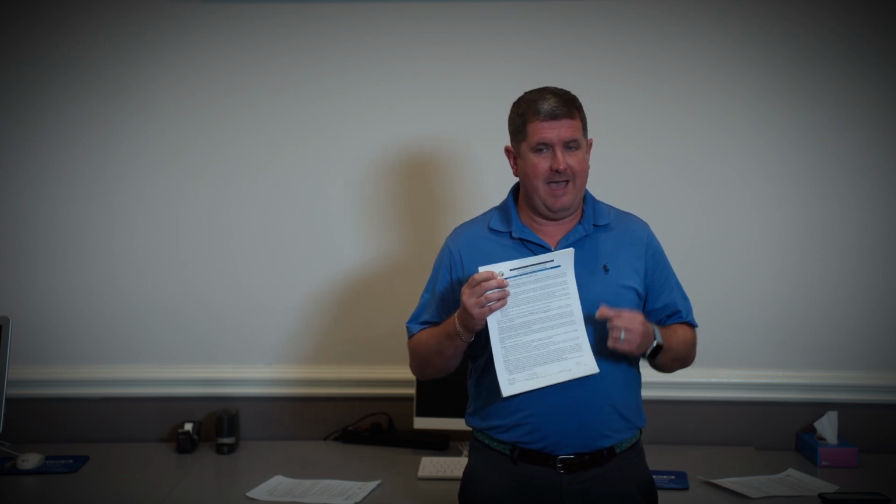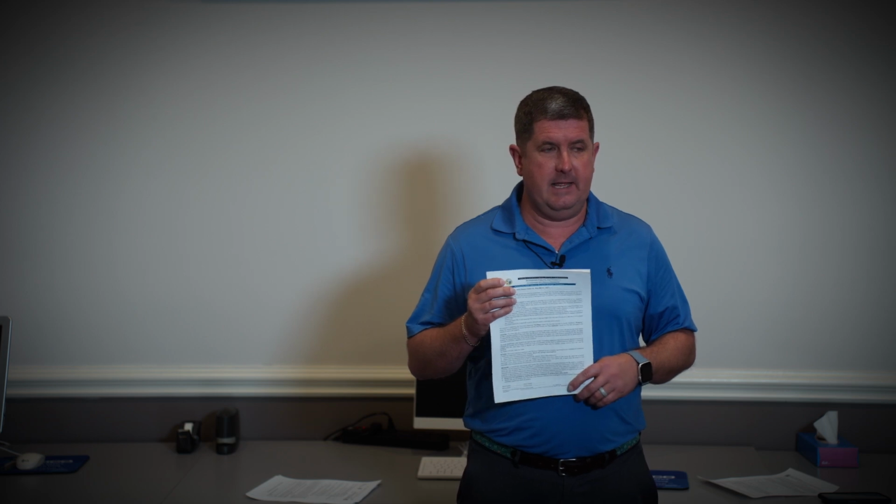Now, it says in here that a broker, as also the seller, can put no representation, but if they do and they know of a material fact, they still have to disclose that to any and all interested parties. And also, again, the brokers are not permitted to complete this disclosure on behalf of the seller, in big bold letters on the bottom.